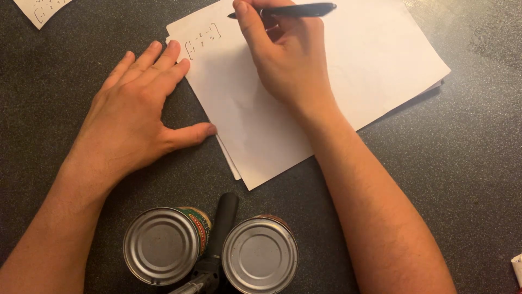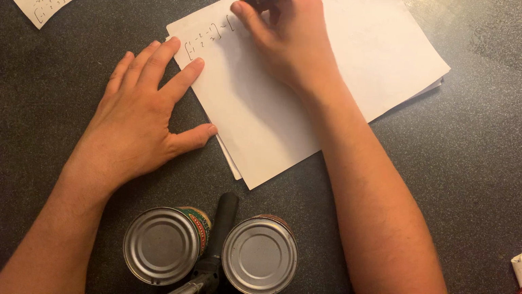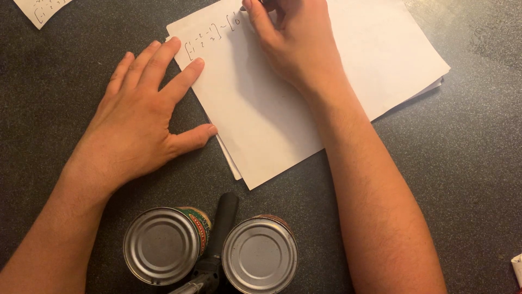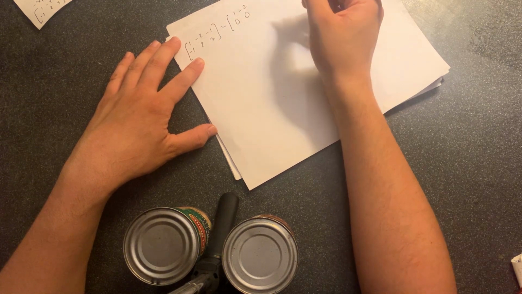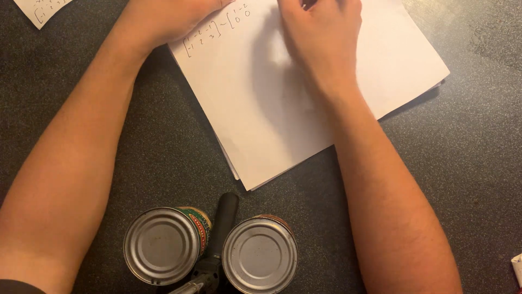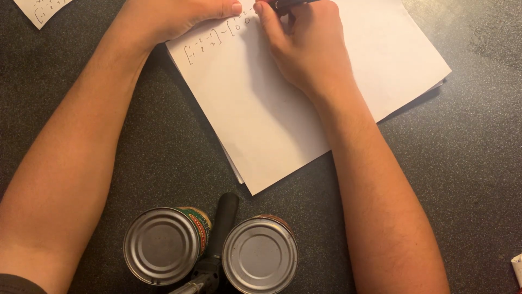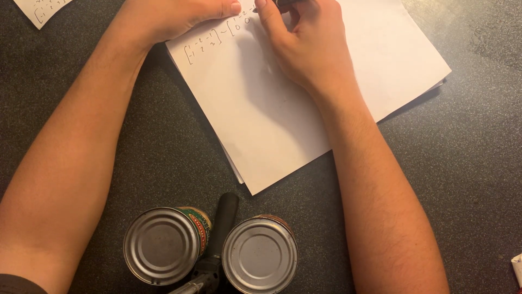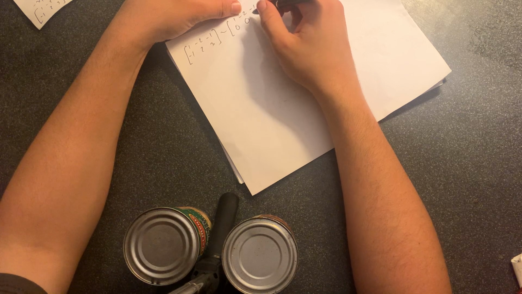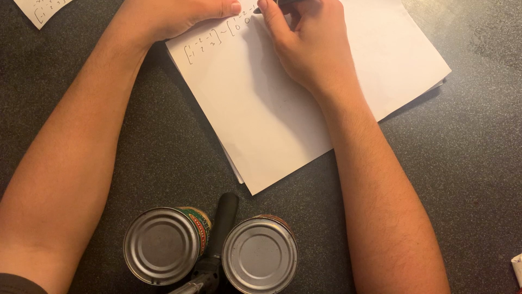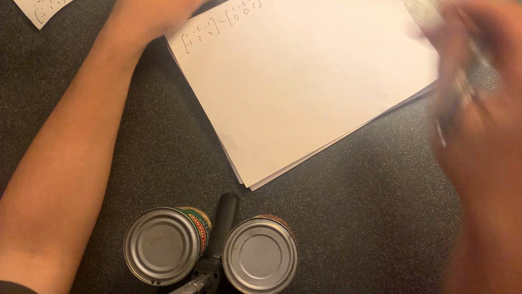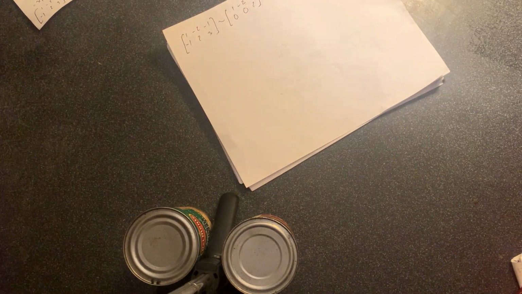Now, obviously, all I'd have to do is add, right? I get 1, 0. That's why it has no solution. Negative 1. Negative 1. 2. Now, I wonder if that can get reduced any further.